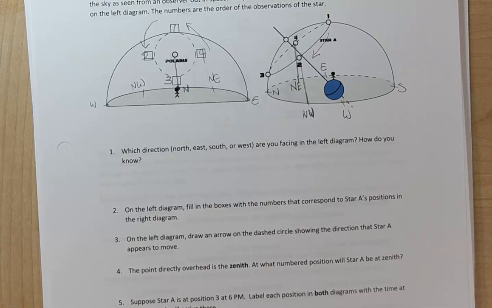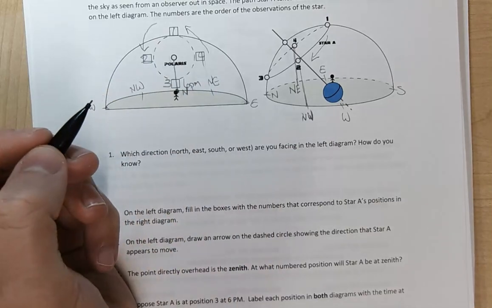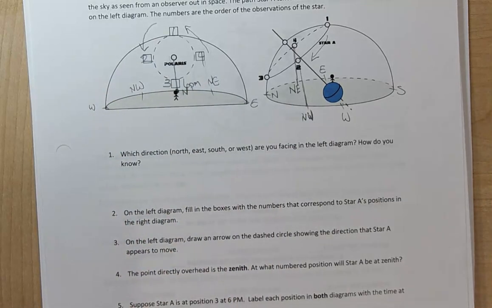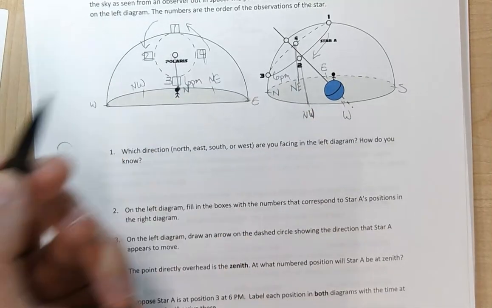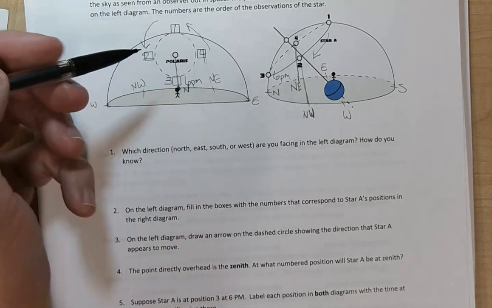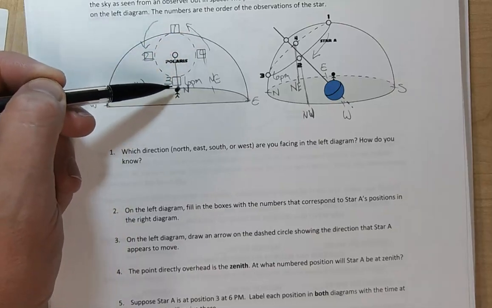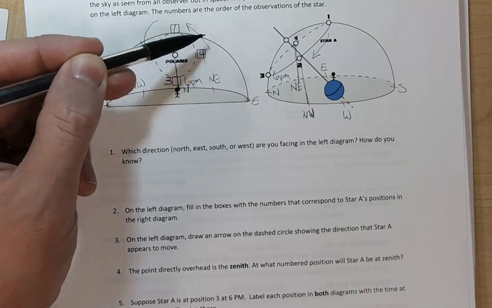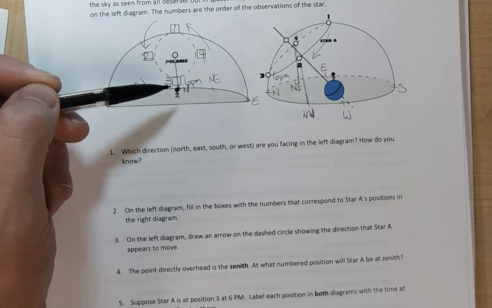Suppose star A is at position 3 at 6 p.m. Okay. When will it be at all the other positions? In both diagrams. So, position 3, 6 p.m. Okay, so if we start at position 3 at 6 p.m., star A is going to go all the way around and come back to position 3 in how much time? How much time does it take the star to go around the pole one time?